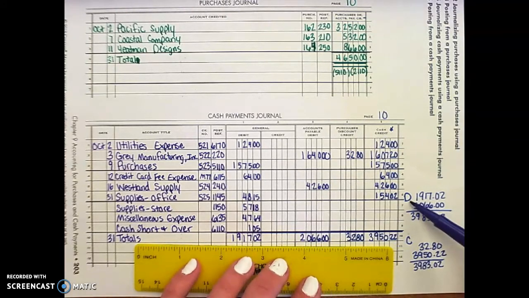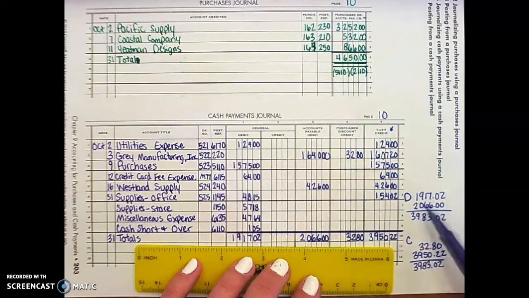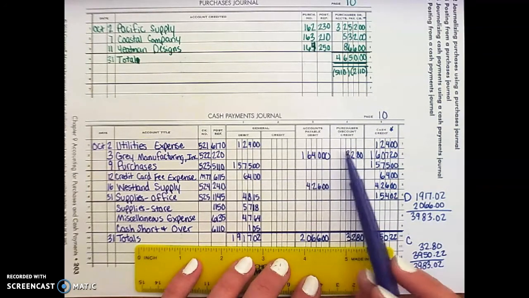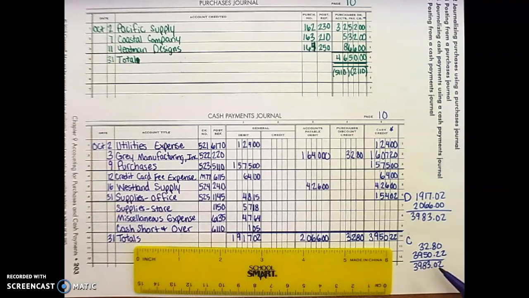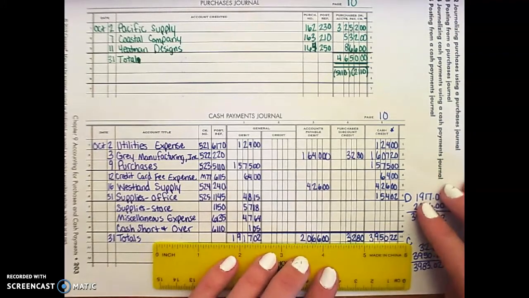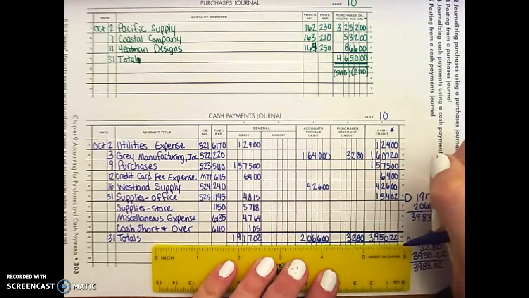I did over here is I added up my debit column totals, which was my general debit and accounts payable debit, and then I added up my two credit column totals, purchases discount credit and cash credit. And I found that the totals of each of those columns added together, my debits and credits, equal. And since they do, I am going to double rule my column totals.